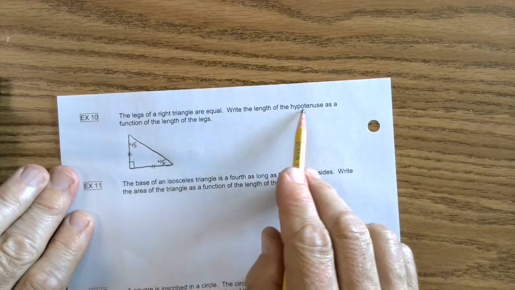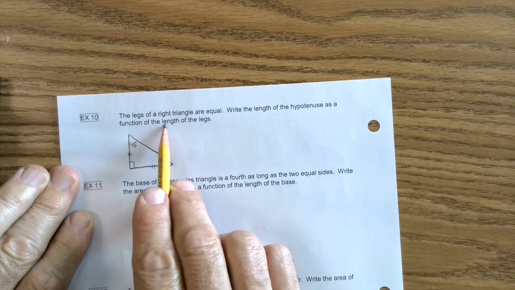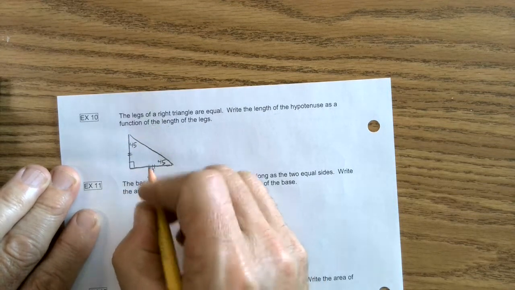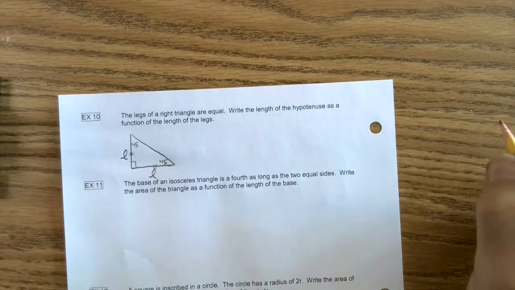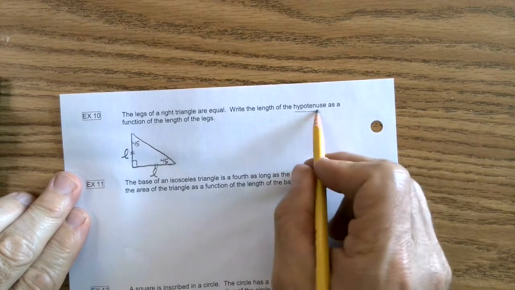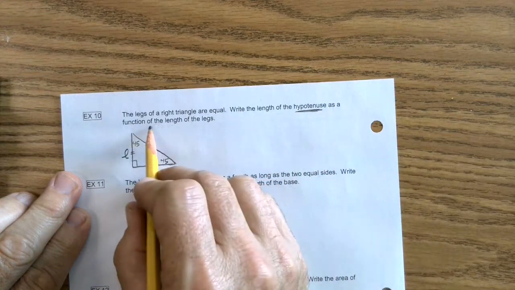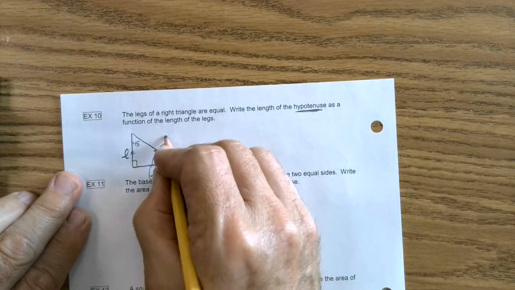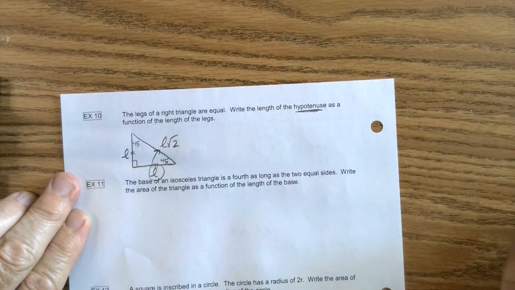Write the length of the hypotenuse as a function of the length of its legs. So if this is an L and this is an L, the easiest thing to do would be to remember my 45, 45, 90 rules. If you remembered your rule, you'd go, L square root of 2.